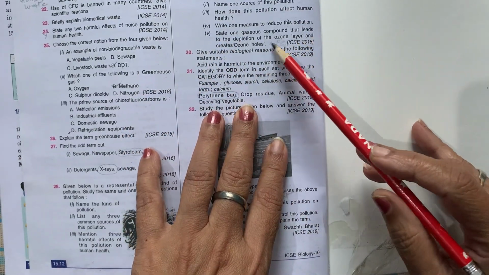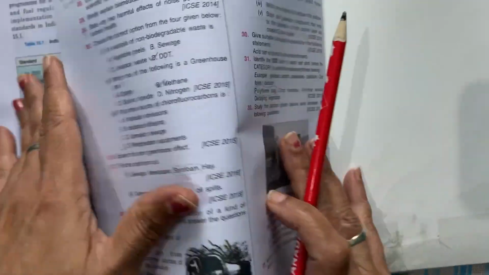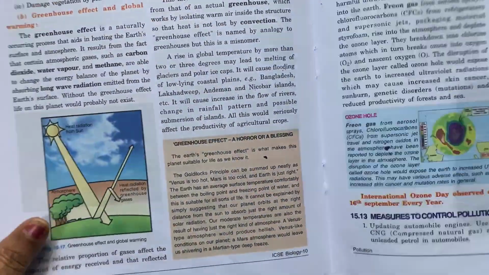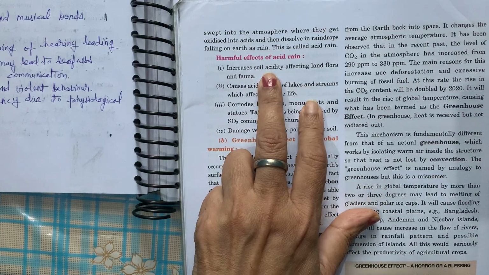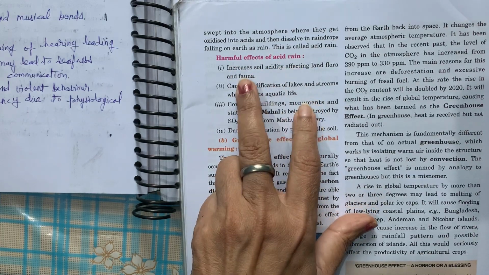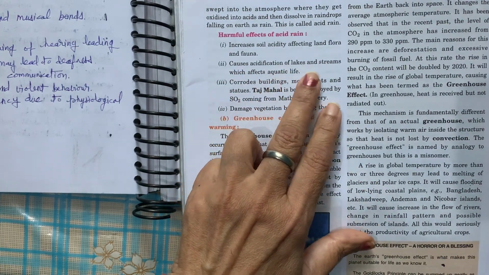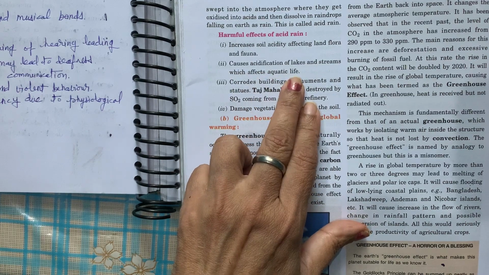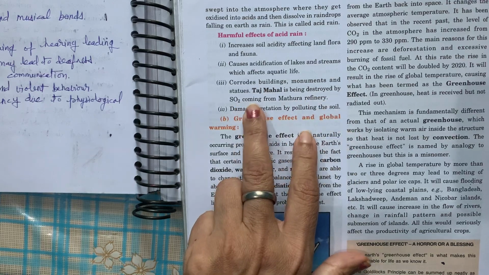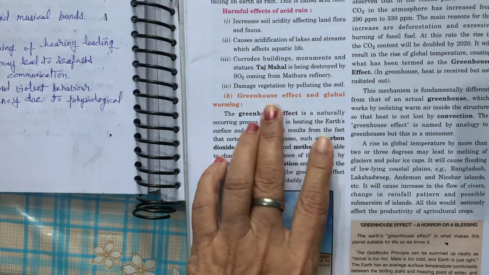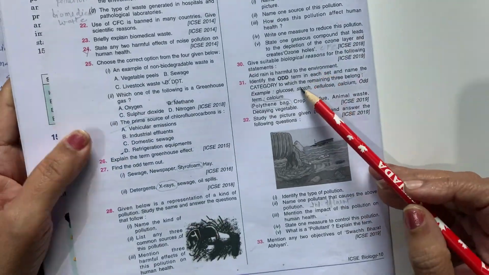Gases that lead to the depletion of the ozone layer are chlorofluorocarbons. Why are acid rains harmful to the environment? As you know already, look here. Harmful effects of acid rain: it increases soil acidity affecting land flora and fauna, causes acidification of lakes and streams which affects aquatic life, corrodes buildings, monuments, and statues. The Taj Mahal is being destroyed by sulfur dioxide coming from the Mathura refinery, and it damages vegetation by polluting the soil.